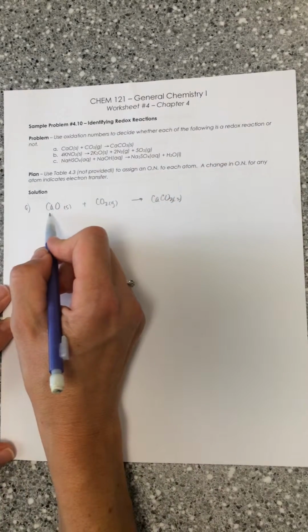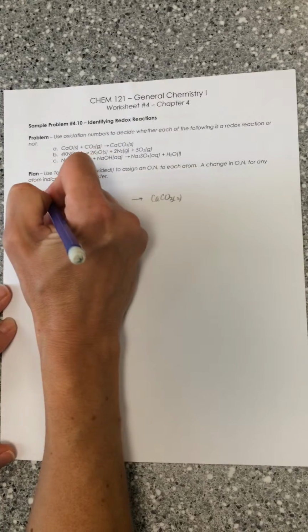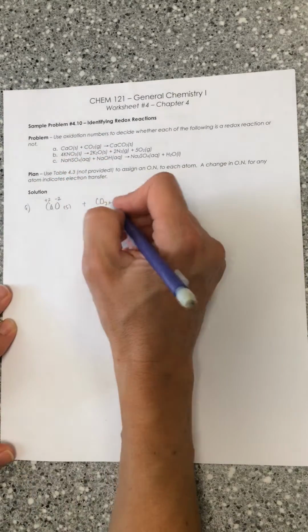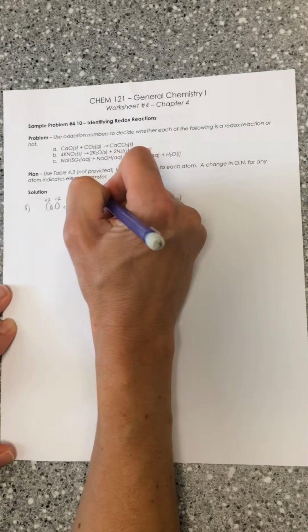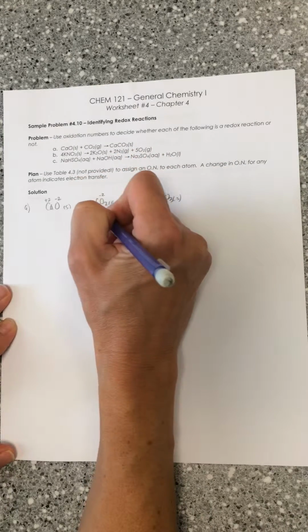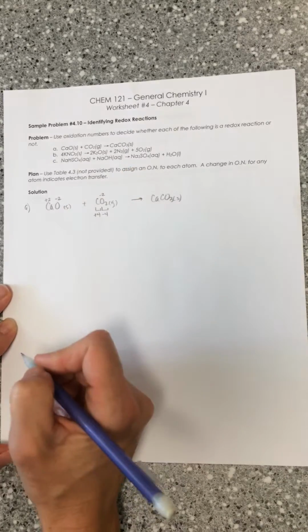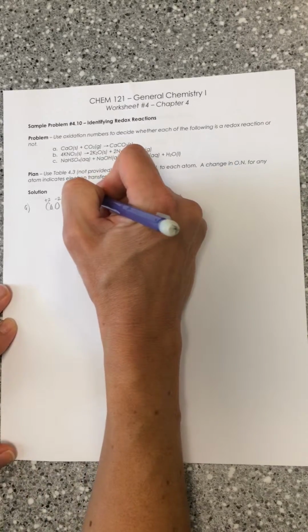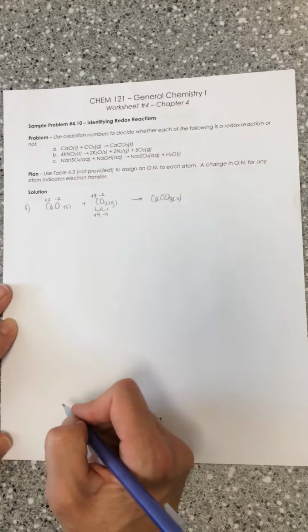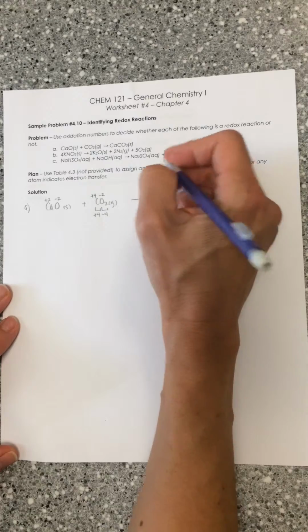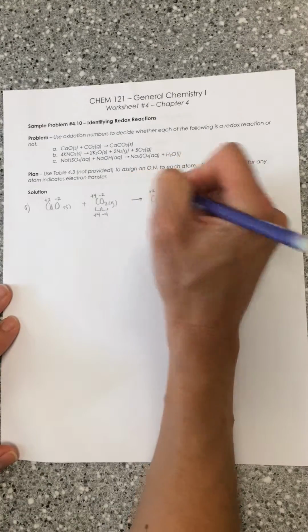Okay, calcium oxide here. Calcium is +2, oxide -2. Carbon dioxide, oxygen always -2. That contributes a net of -4 for our neutral compound. Carbon must be +4. There's only one of them, so the oxidation number is +4 for carbon. Coming over here to our product, calcium again is going to be +2.